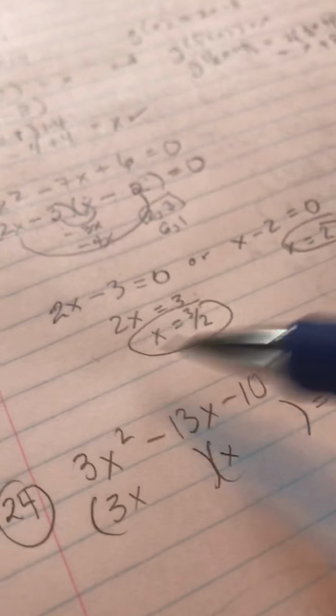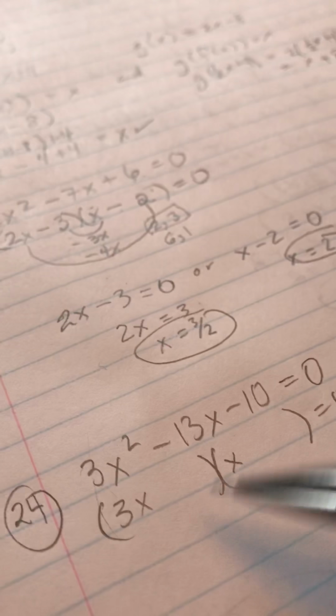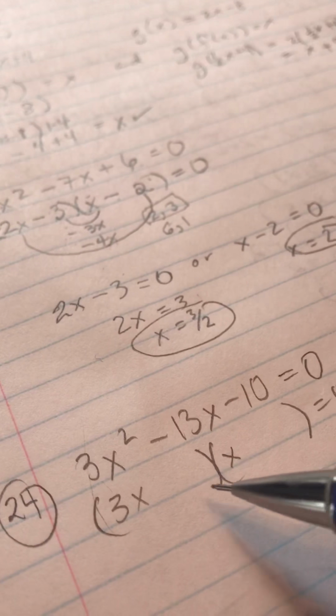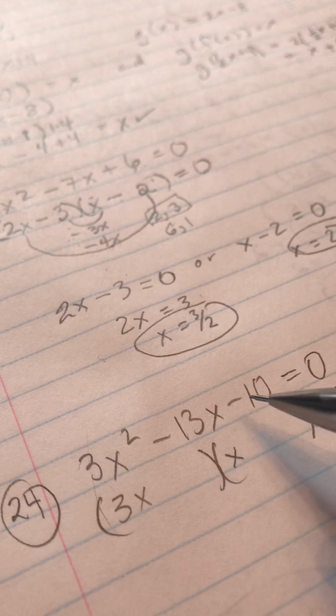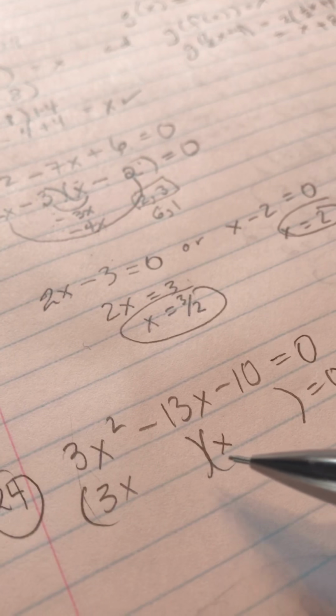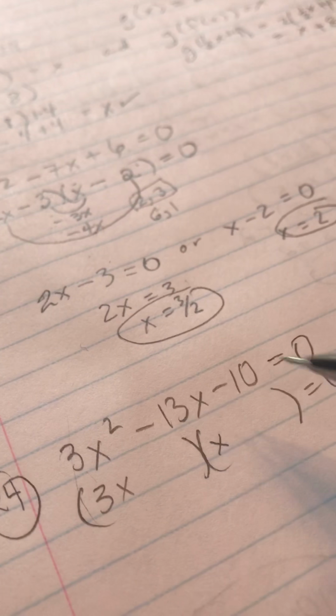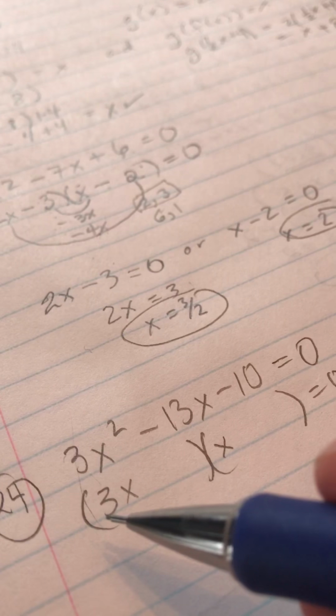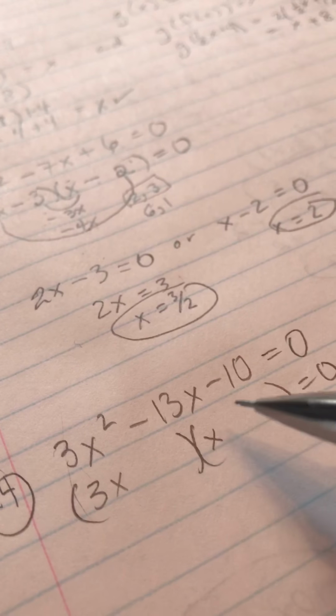And these ones where the leading coefficient is not 1 are a little bit harder. You have to just kind of do trial and error. You can't do it as quickly as when the coefficient is 1. You can just kind of look at these two numbers and figure it out, but not so much when the coefficient is 3. You have to just try.